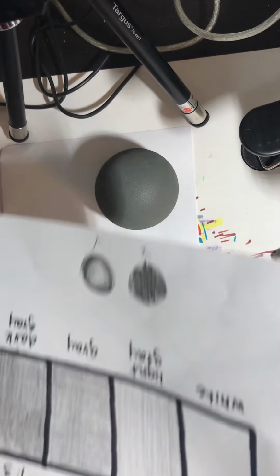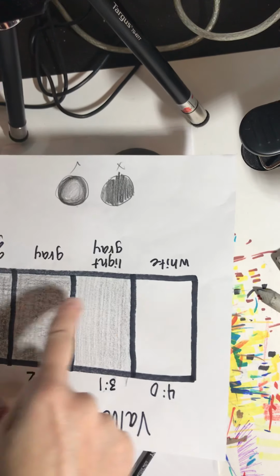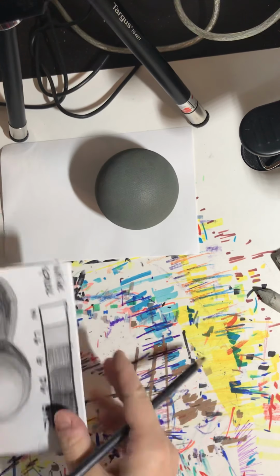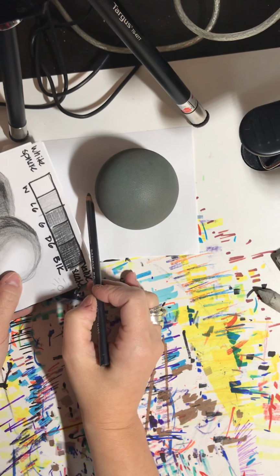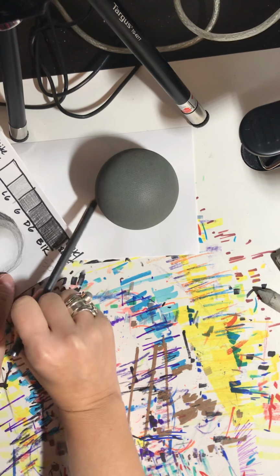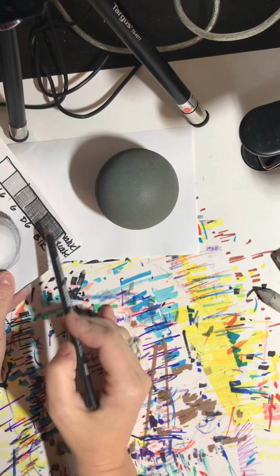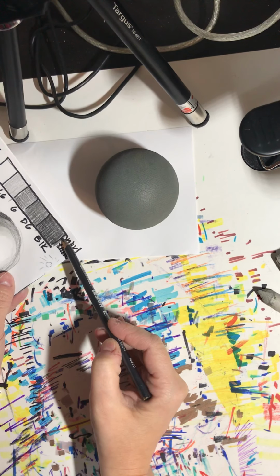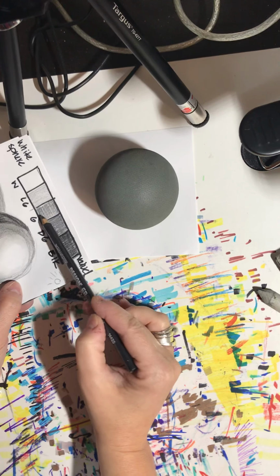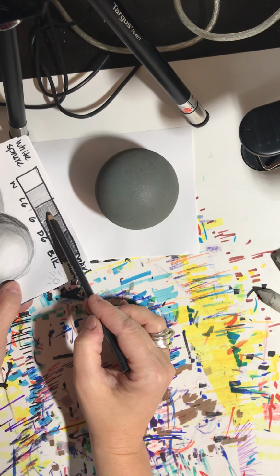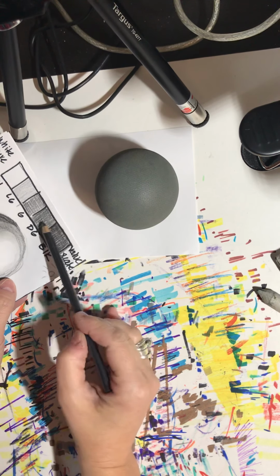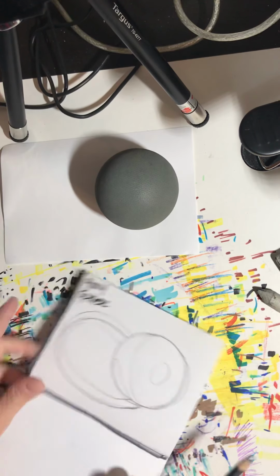Excellent. Now is when I come through and identify the values I see in my sphere. So I look, and I'm going to start with my cast shadow here. I see that this part right here is that darkest black. So that's 4 layers of my pencil. Then I see that this part right here, that part of the cast shadow, is gray. So that's only 2 layers of my pencil. And this part right here is dark gray. So that's 3 layers of my pencil. So I'm going to start with that.